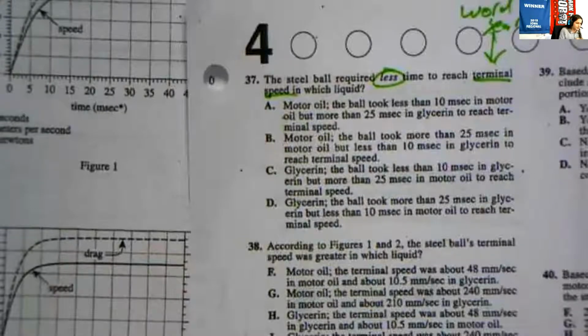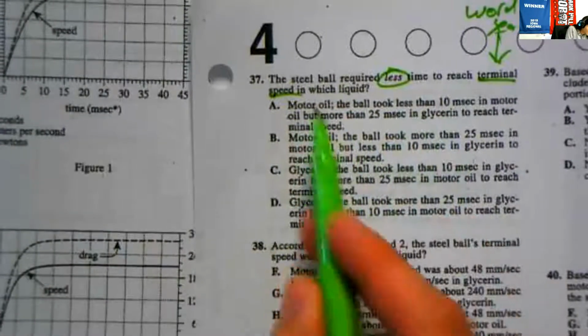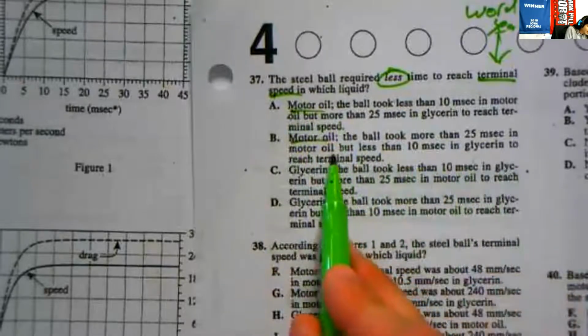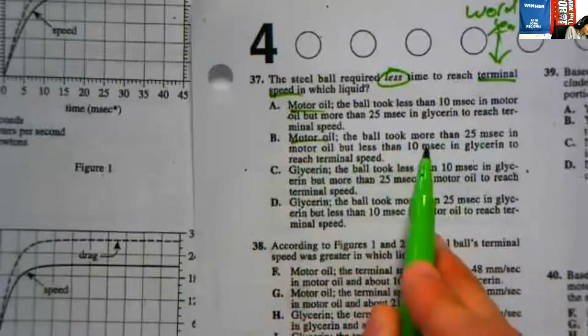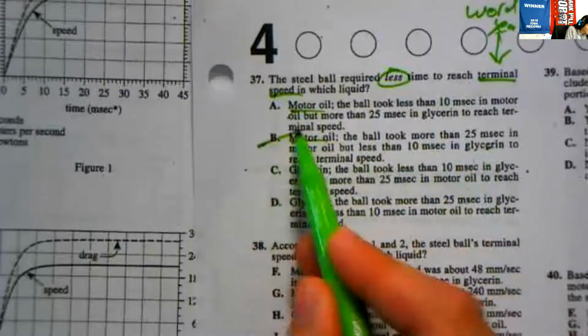Well, some of these are just wrong. Less time. Motor oil, the ball took 10 in motor oil, but 25 in glycerin. So we got some combos. We got some motor oil. Well, this says it took 25 seconds in motor oil, but 10 seconds in glycerin. Well, that's backwards, so it can't be B.